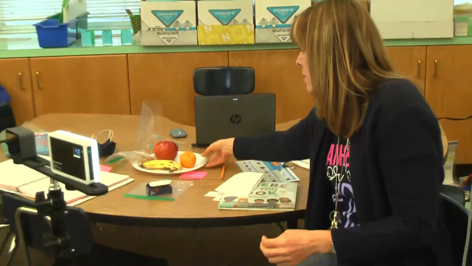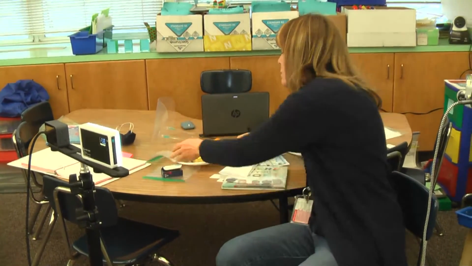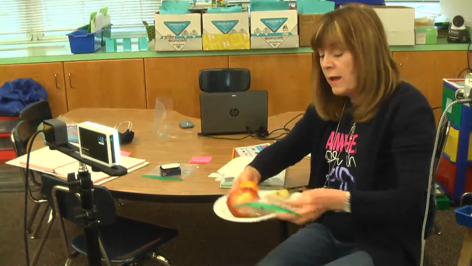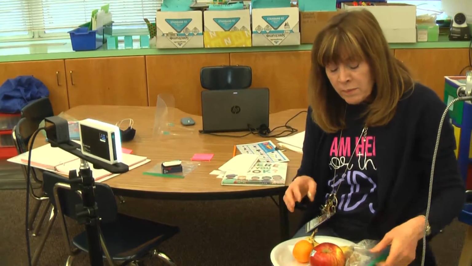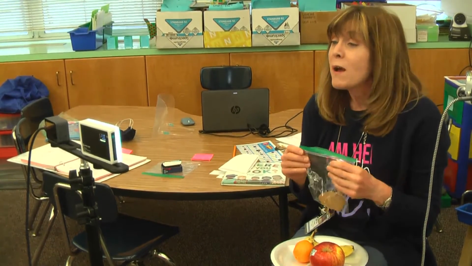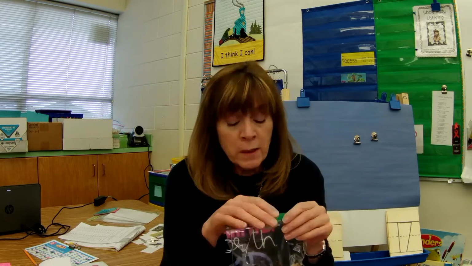Or another example that I thought of was yesterday, the word I'm thinking of is kind. Mrs. Polly was really kind. It was her birthday, and she shared a birthday cookie with me. Okay, so kind can mean doing something nice for someone. Or I might say to my family, I have to go to the store.